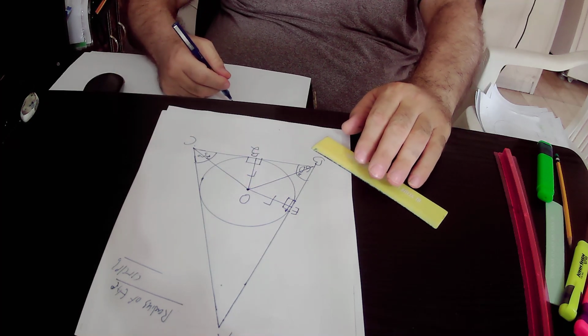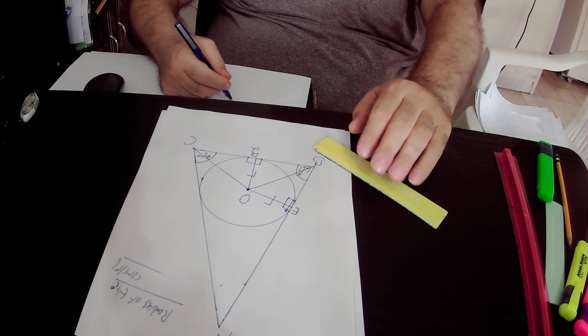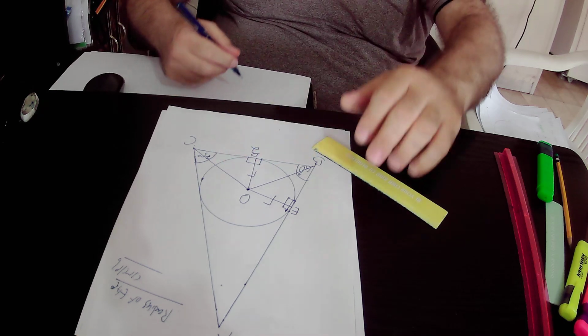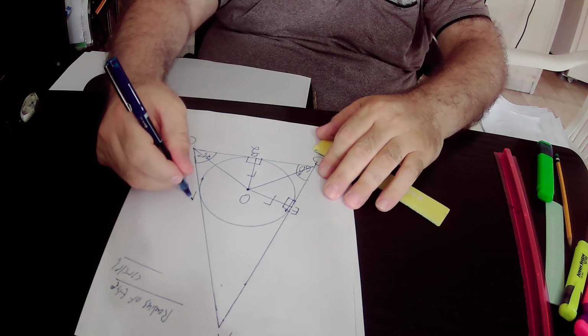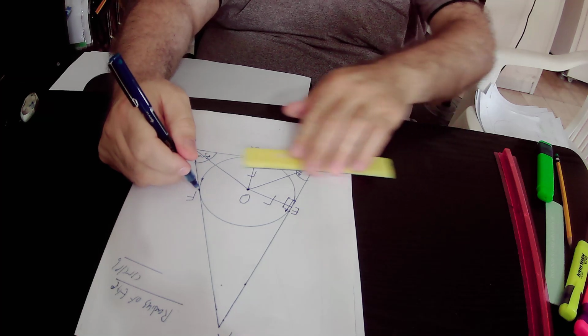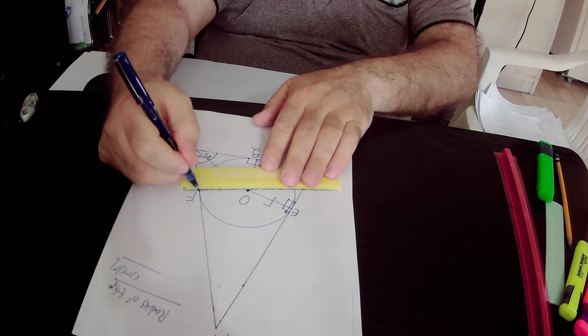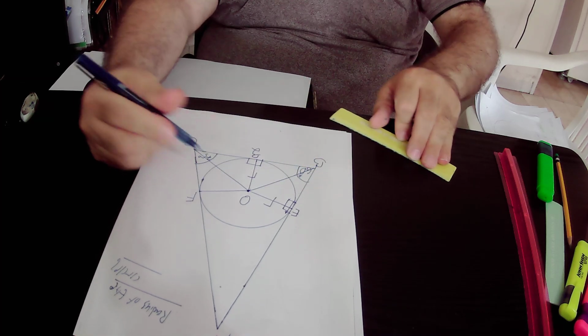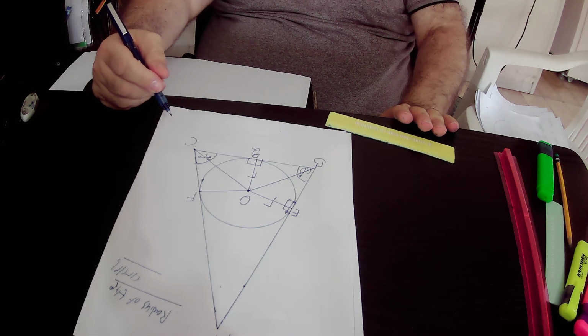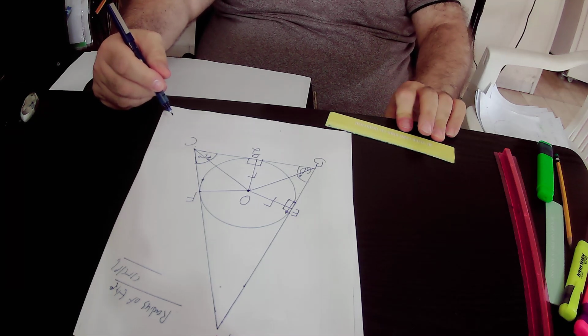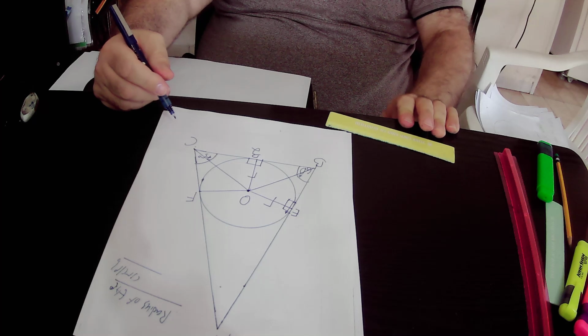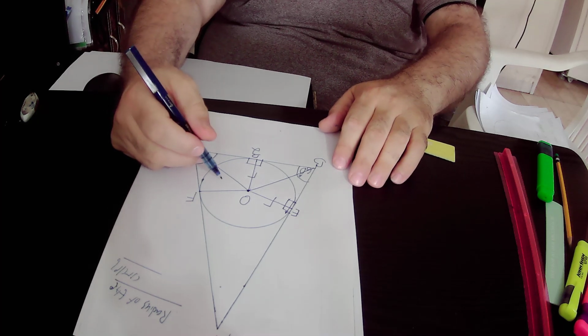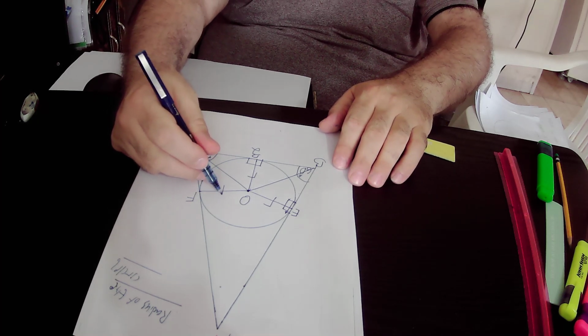We define the point of tangency of tangent AC with this circle as point F. We'll join points O and F together by a straight line. Point O is the center of the circle. Point F is the point of the circle itself. Therefore, OF is the radius of the circle, that is equal to R.